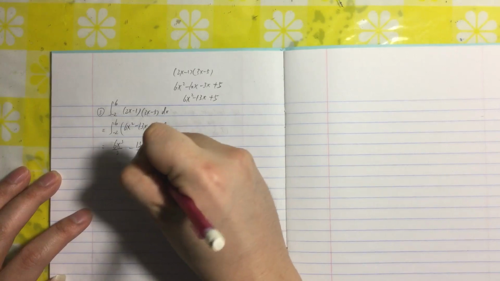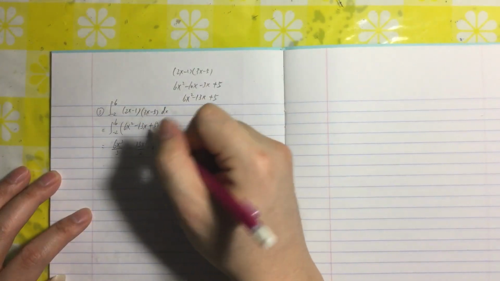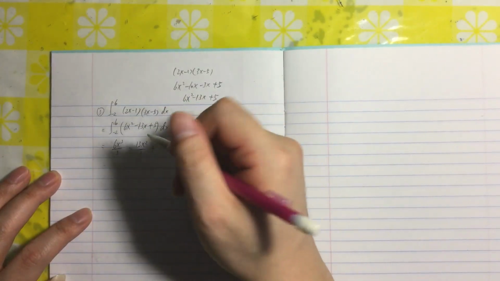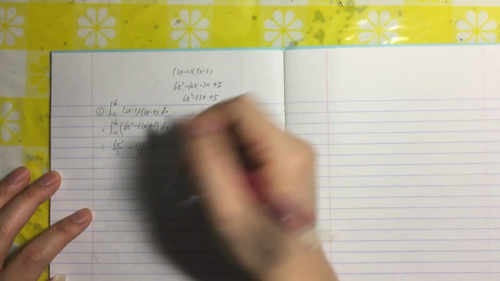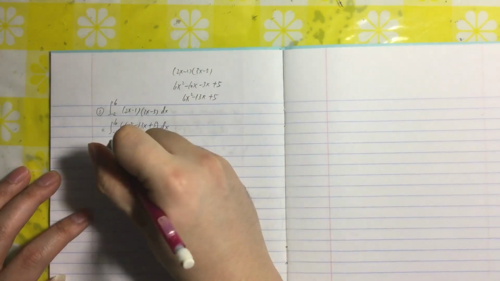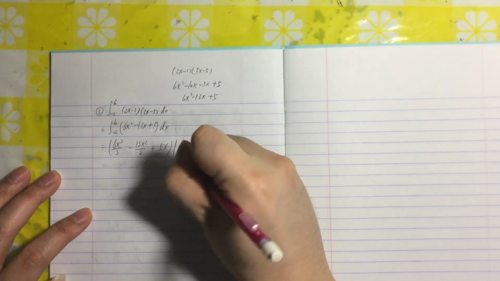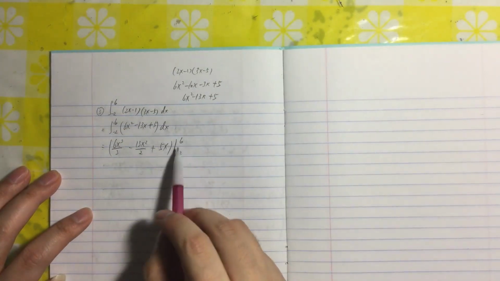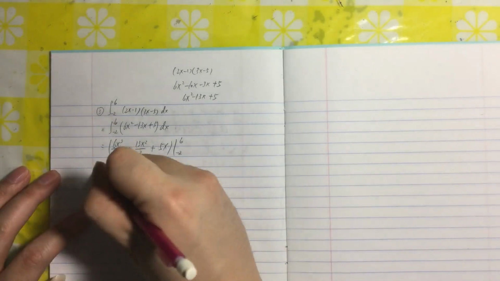13x squared over 2. For a constant, we apply constant rule. That means take constant times variable. I get 5x. Evaluate from -2 to 6, which means I plug in 6 and then plug in -2 and take difference.